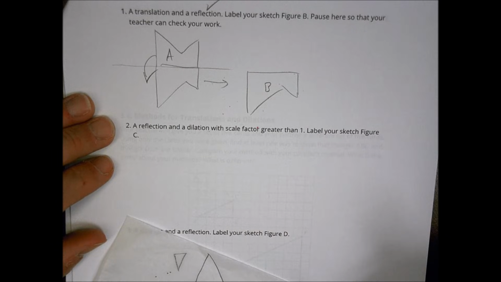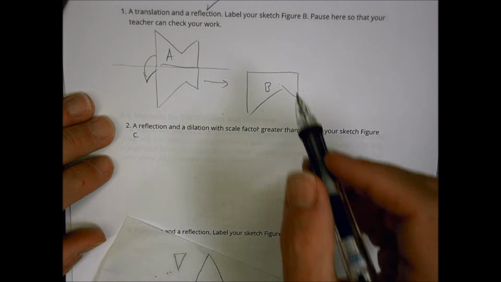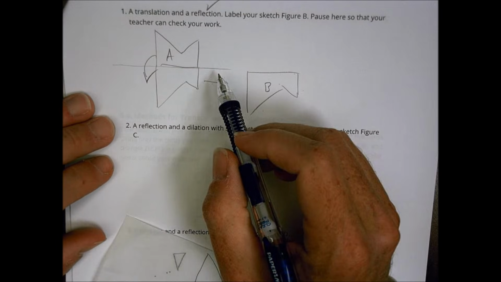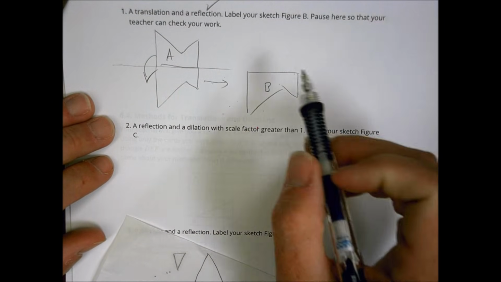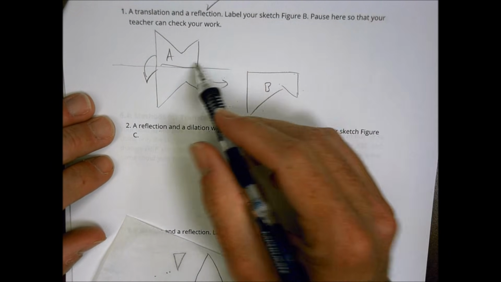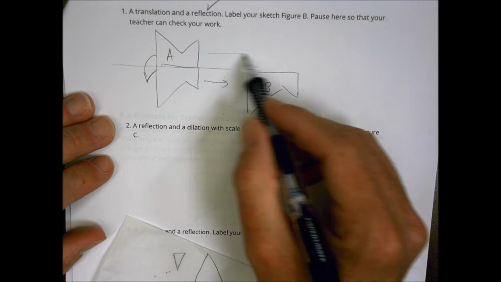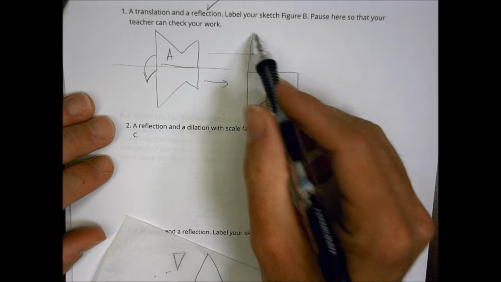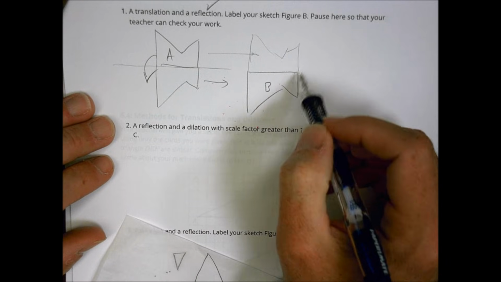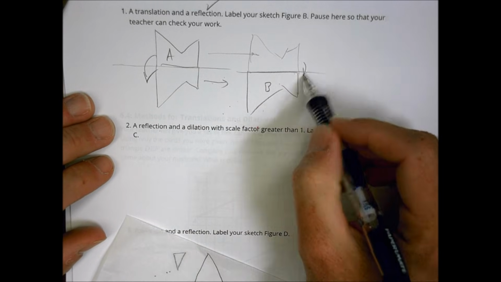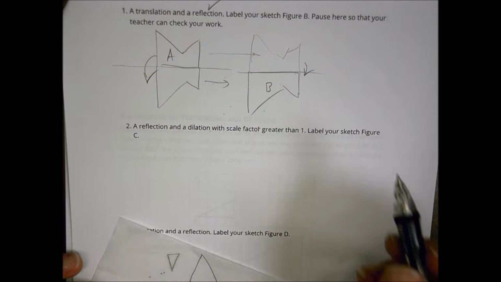Does that work? Sure, that works there. So it's a translation and a reflection. Depends on how you want to look at it. I could have done the translation first. I could translate it over to here and draw that same thing right there, and then reflect over there. So I end up in the same spot.